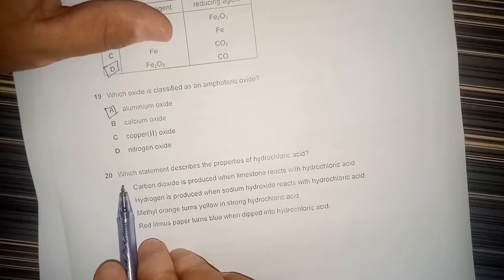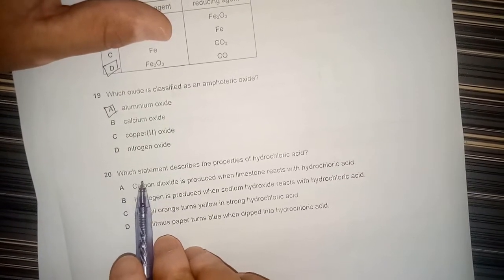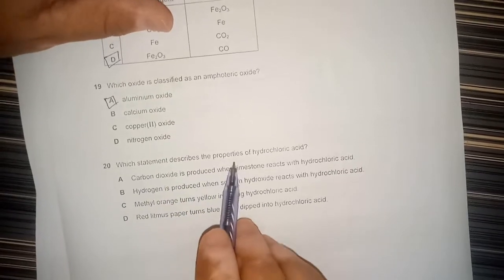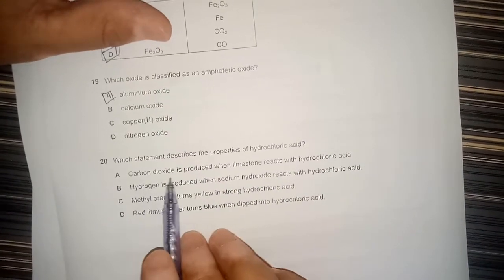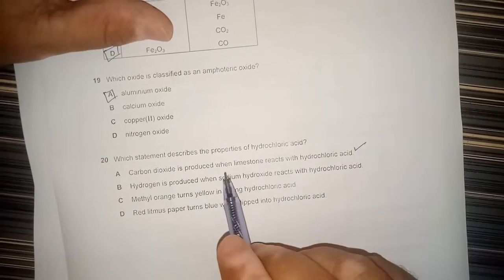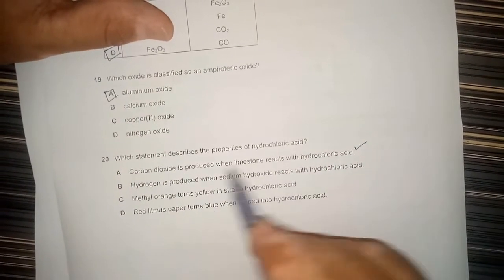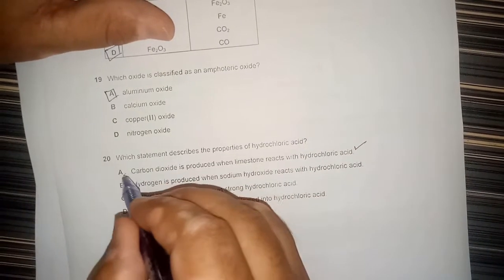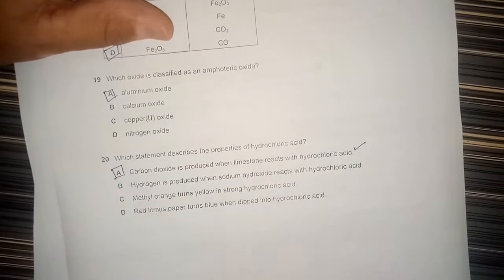Question number 20. Which statement describes the properties of hydrochloric acid? Carbon dioxide is produced when limestone reacts. Yes, this is fine. As the first option is correct, we can say the right option is A as well. Got it?